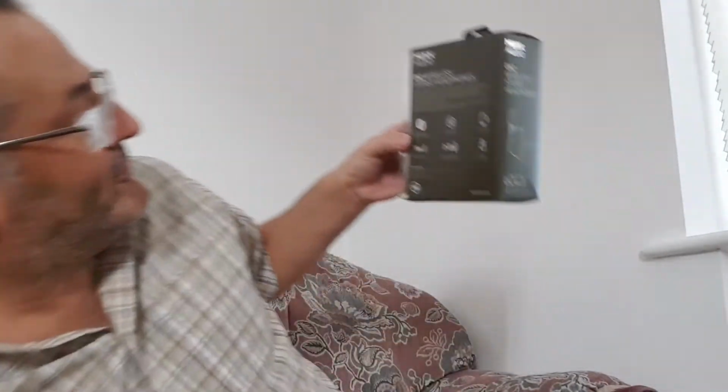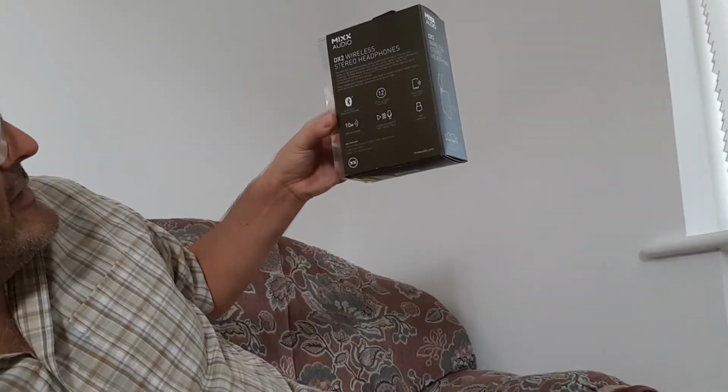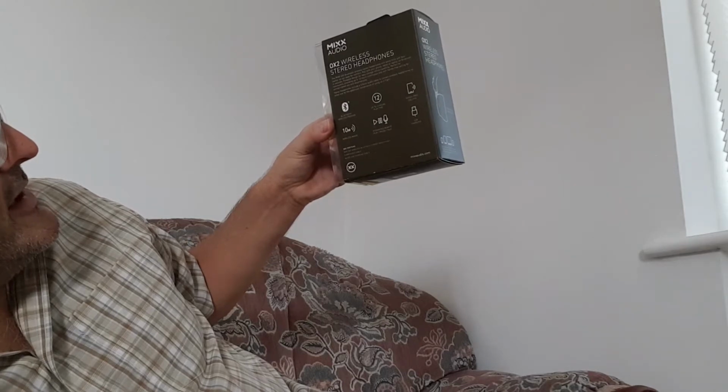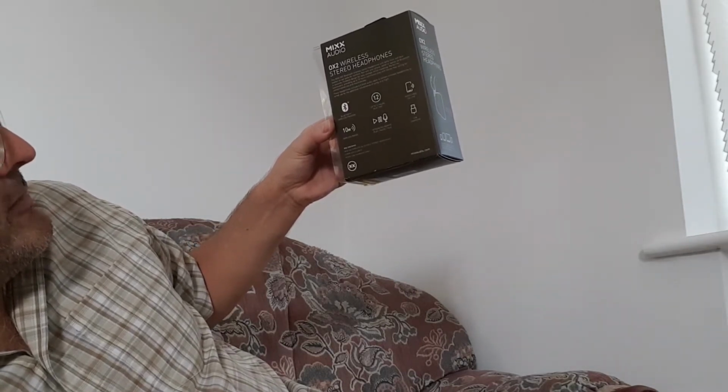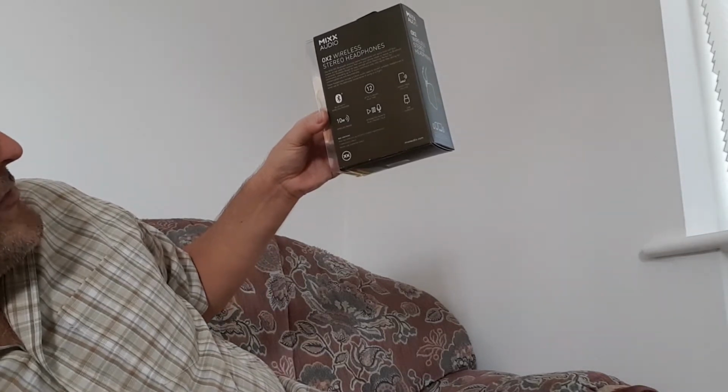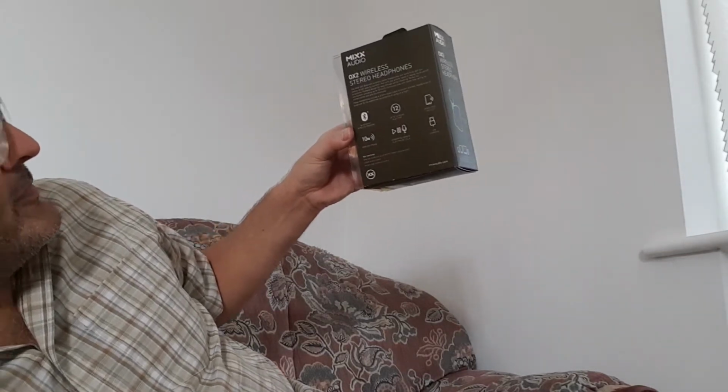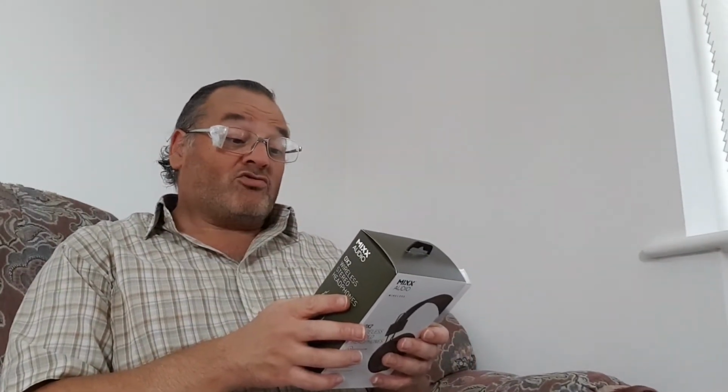It says box contains the headphones, a 3.5mm audio cable, micro USB charging cable. It just says stereo headphones with extra thick soft faux leather ear pads for comfort. Pair with your phone, tablet or laptop via Bluetooth in seconds.